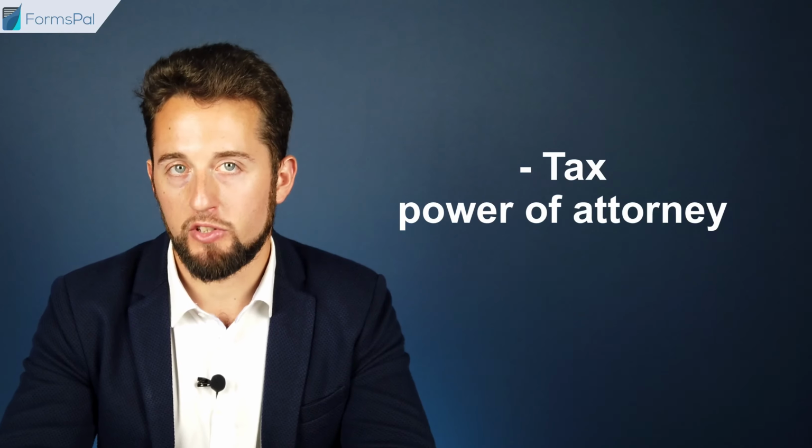A tax power of attorney. This is used if you need to delegate the authority to file your taxes to another person. A person can be authorized to file both federal and state taxes. If federal taxes are to be filed on your behalf, a statutory form or special federal form 2848 should be used. However, most states provide their own tax POA forms and do not accept the federal one.